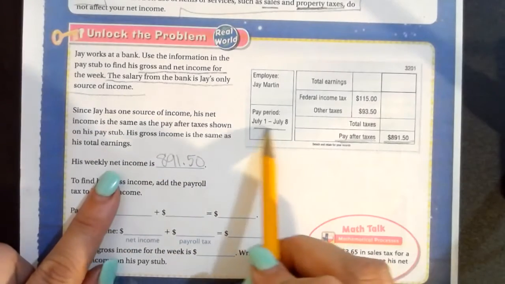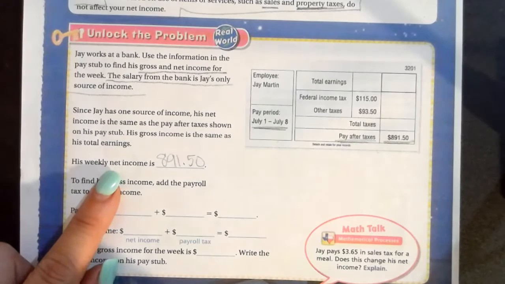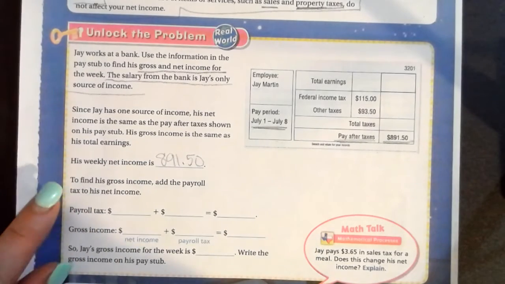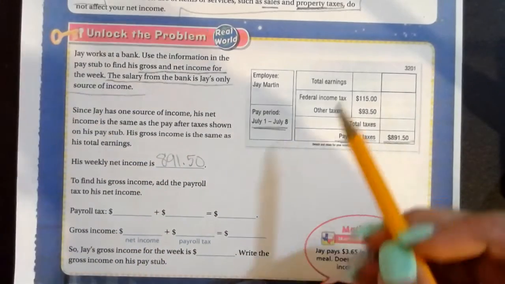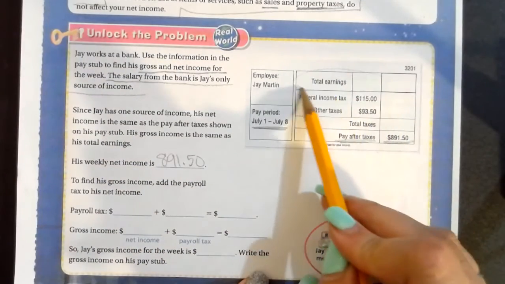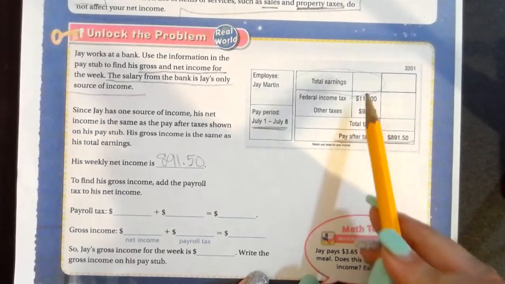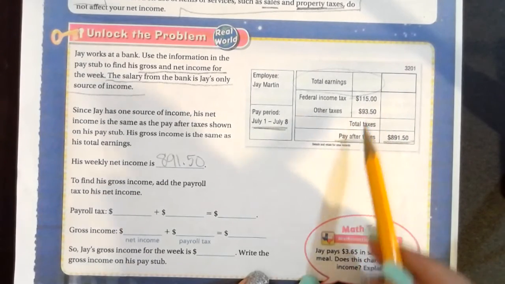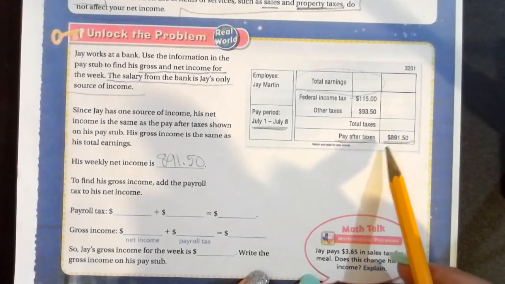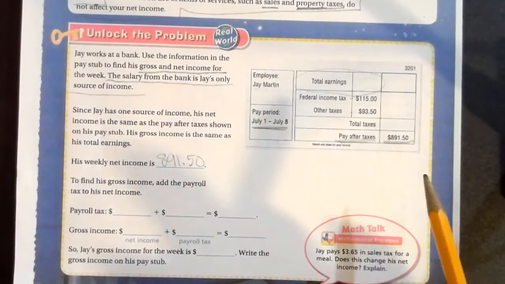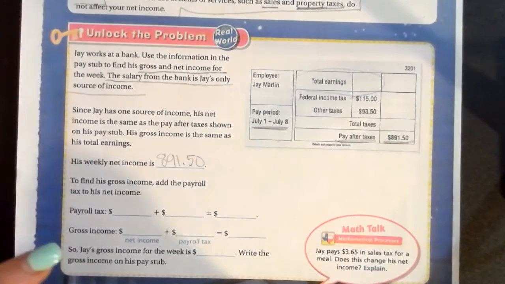This is the 1 week. July 1st through July 8th, that's 1 week. That's Jay, that's his pay stub. To find his gross income, add the taxes and his net income. So they're going backwards. Normally you would have your total earnings, subtract your deductions or your taxes, and be left with your net income. But they gave you the net, so now we've got to go backwards.